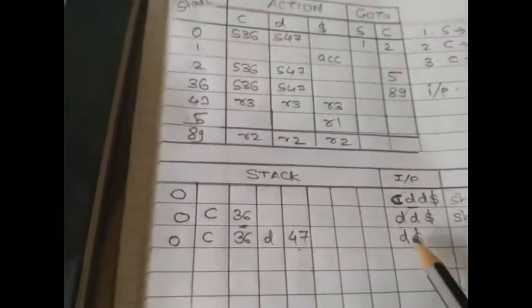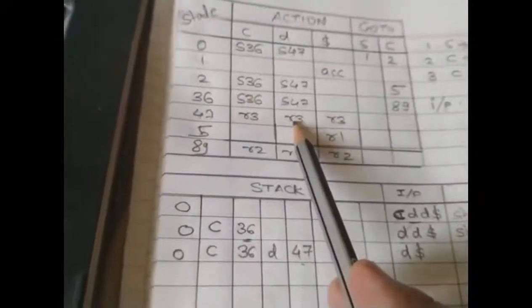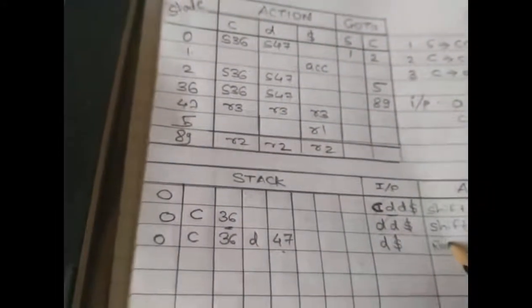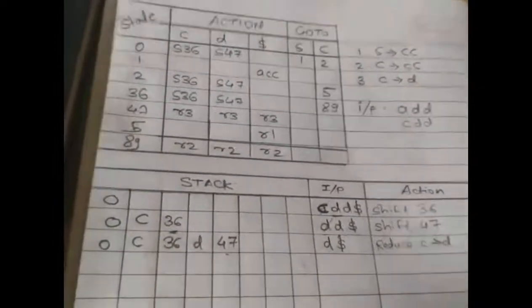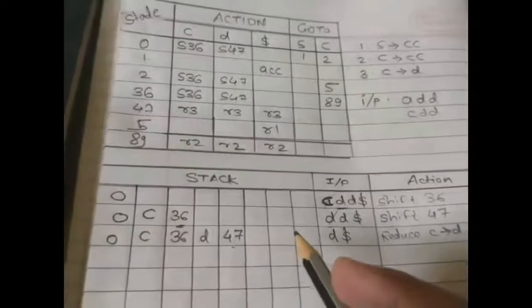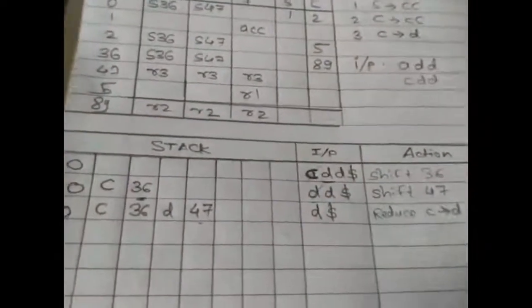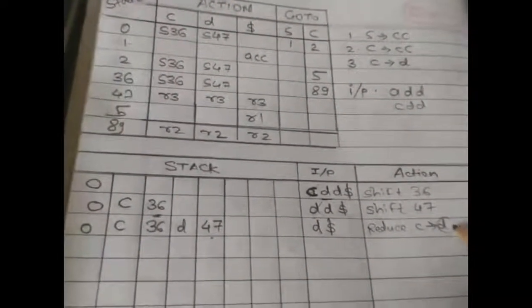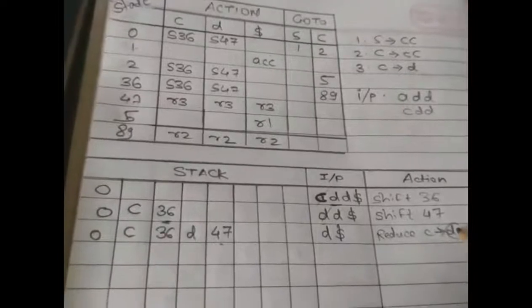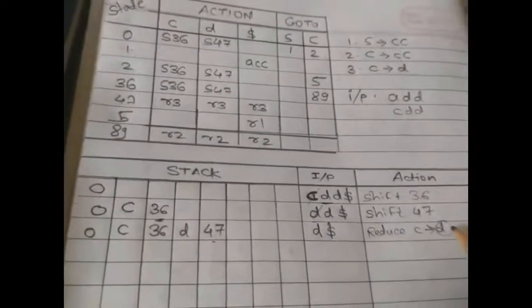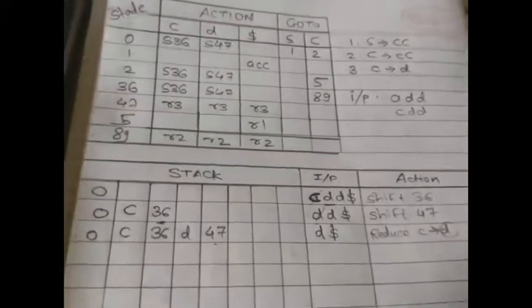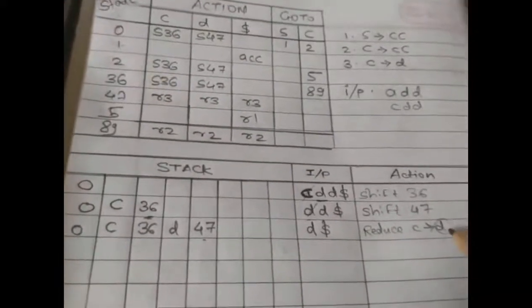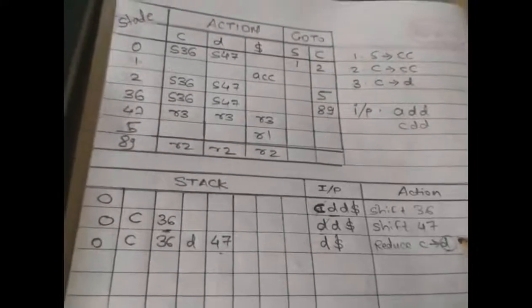Now see from 47, that is top of stack, to D. So 47 on D, it is nothing but reduce. So reduce with the third production. What is the third production? It is C tends to D. So what we have to do? We have to reduce up to the handle D. This is nothing but the handle. So this is the checkpoint. You have to pop out the elements from the stack till you get the D. Or just like previous videos, the simple rule is get the number of symbols on the right hand side, that is one symbol.